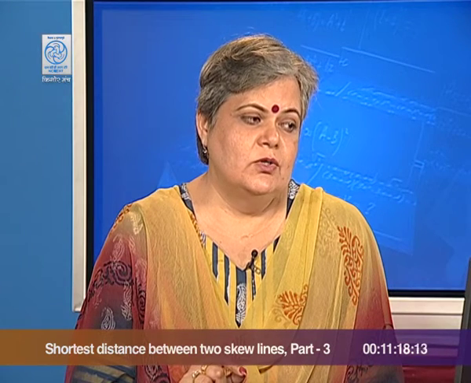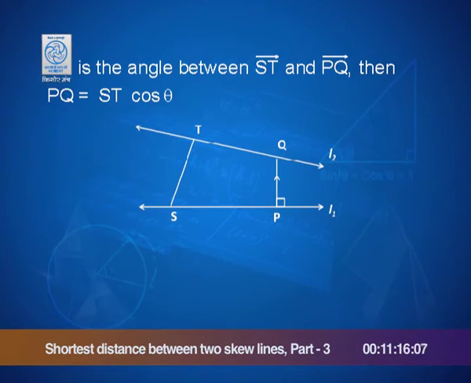Vector algebra also taught us that if theta is the angle between the vector ST and vector PQ, then the projection, that is PQ distance, will be the same as ST cos theta.